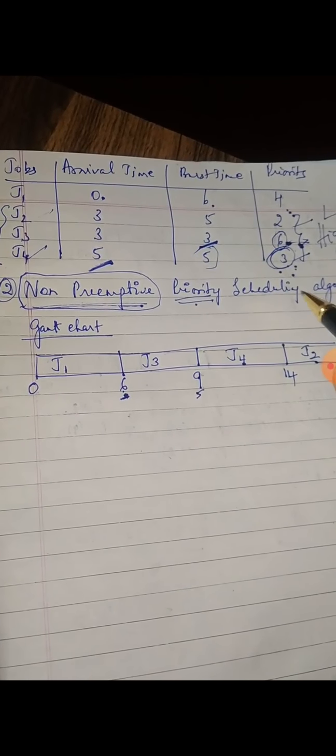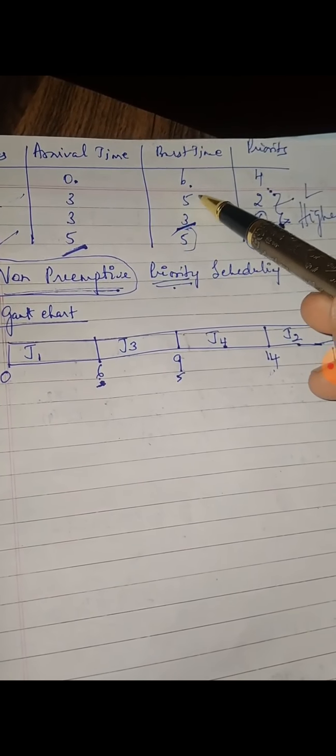Okay. Last remaining one is job 2. Job 2 takes how many milliseconds to complete? 5 milliseconds. So for this 14 you are adding 5, it will go up to 19. So your completion times are 10, 16, 17, 18, 19. So it is correct. Okay.